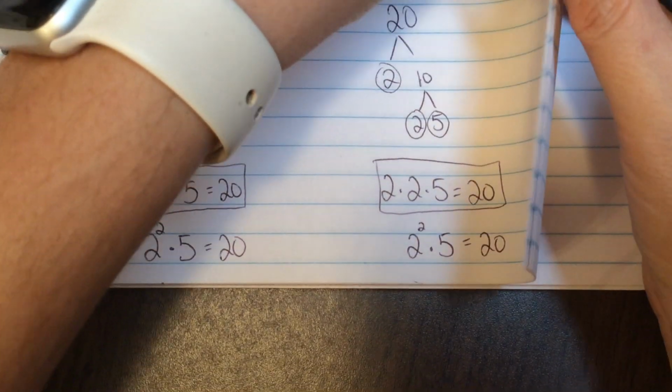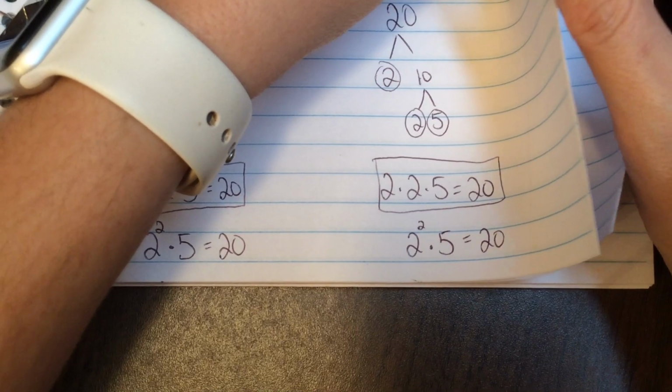Let's do another example. Let's break down, it doesn't really matter, how about 24? Let's break down 24. And we'll only do it once this time.